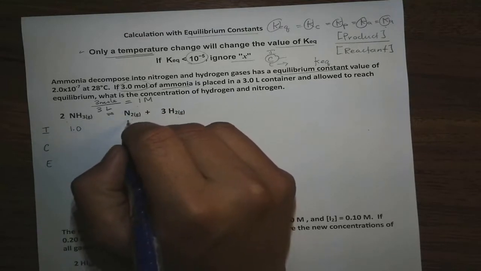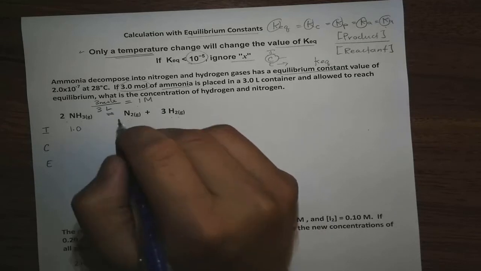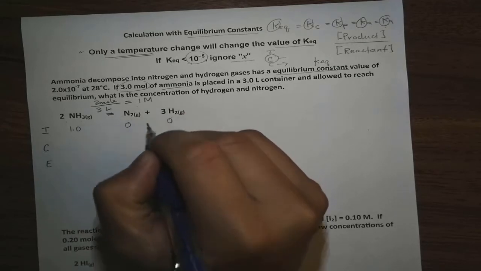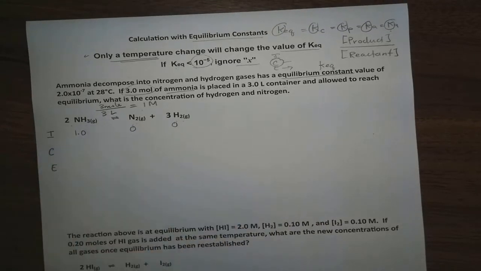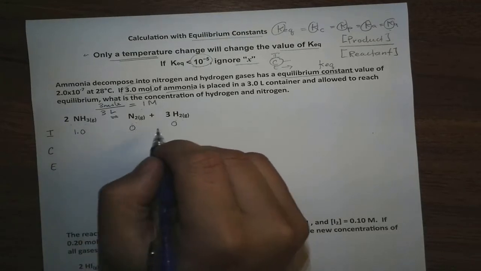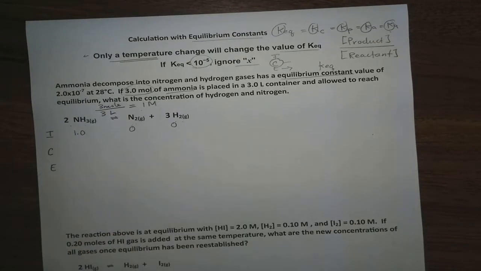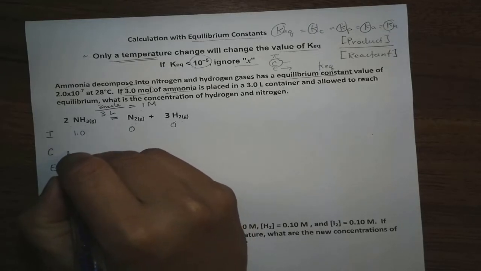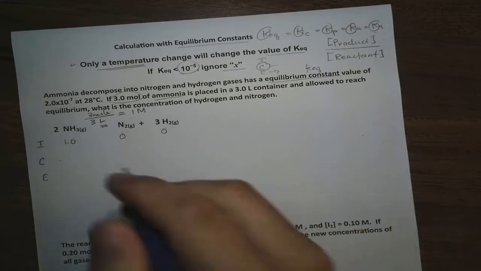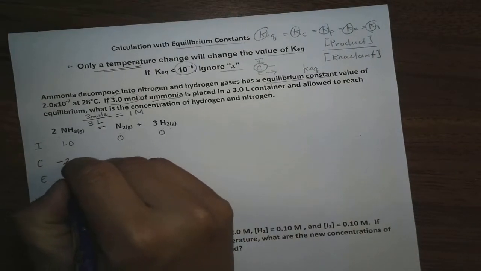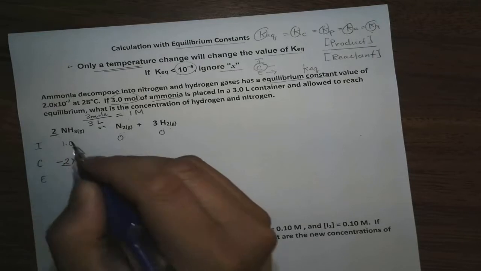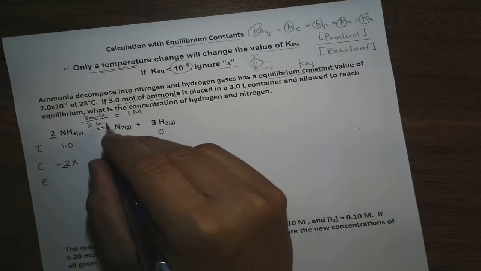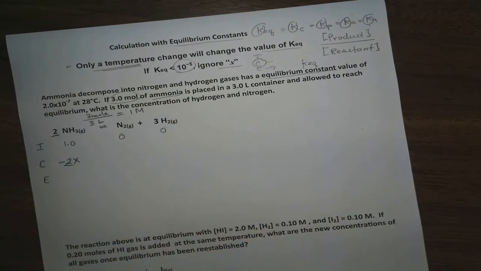So that's how you figure that out. What about at the beginning of the chemical reaction? Do we have any of the product at all? Of course not. We only have our reactant. We put in the reactant, and then we have 0 product. Then for the changes, the reactant is lost or used in the process. We have minus 2x because of the coefficient right there. And the product will be forming in the process.